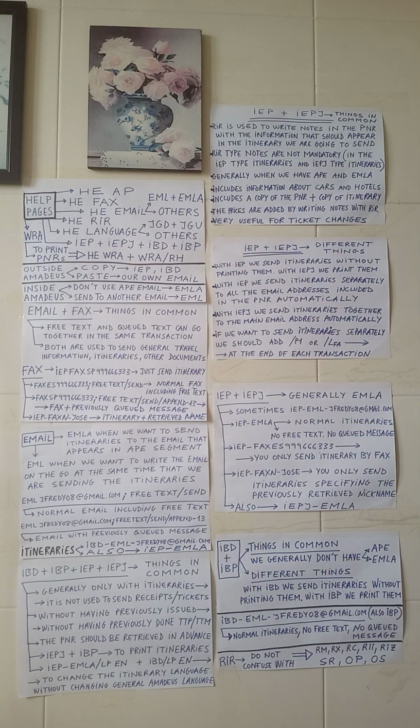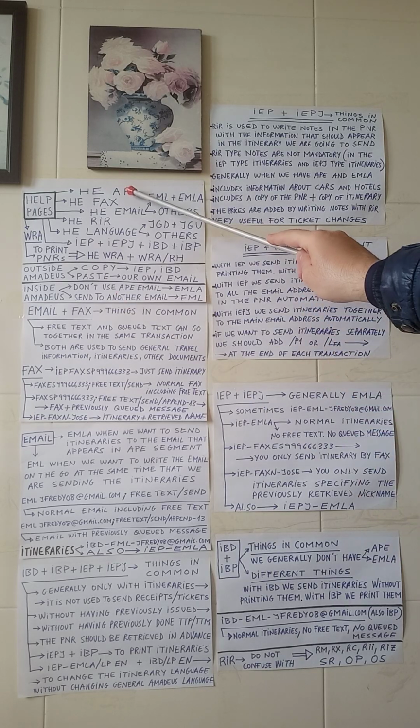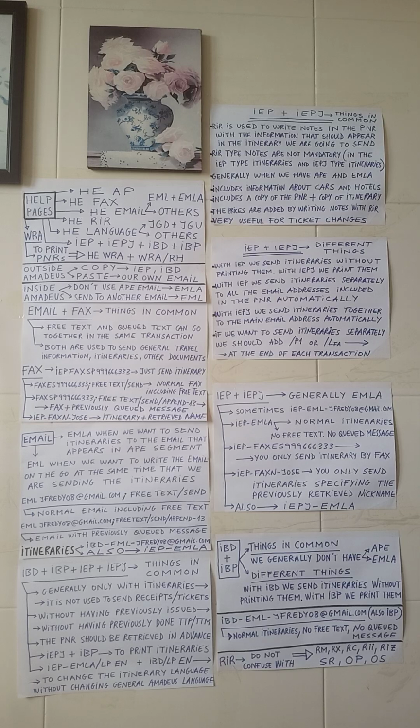The last help page I am going to mention is WRA. WRA is not directly related to the AP code, but I am going to talk about it because, like IEPJ and IBP, it is used to print documents. IEPJ and IBP are used to print itineraries that are sent to our clients.